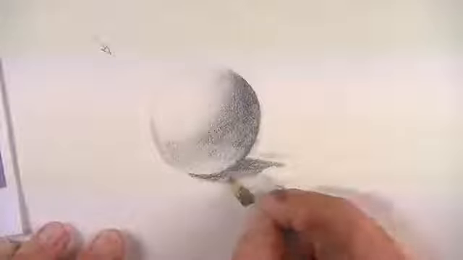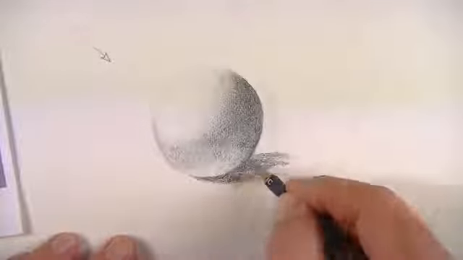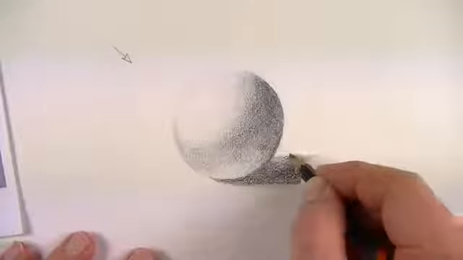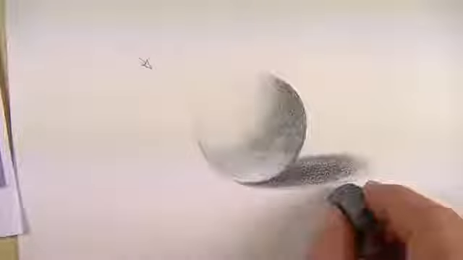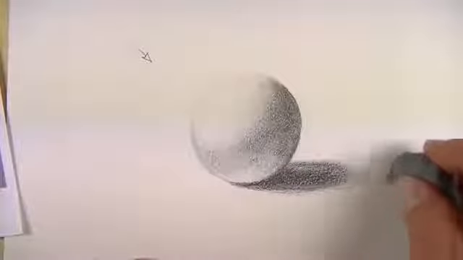Now you might notice here that we're not using any blending tools at all. We're just relying on the pressure that we place on the pencil to create the gradations of value. All right, now using the kneaded eraser, I'm just going to kind of clean up that edge a little bit. All right, there we go.